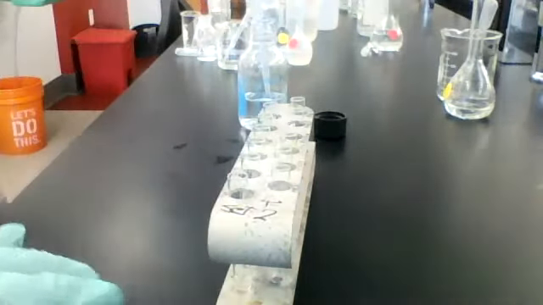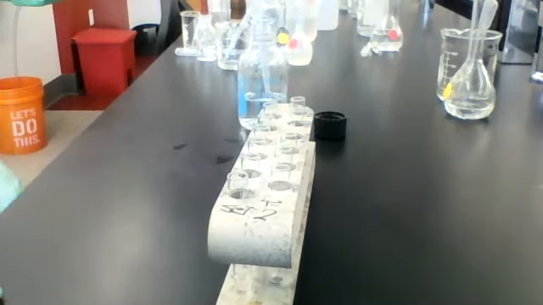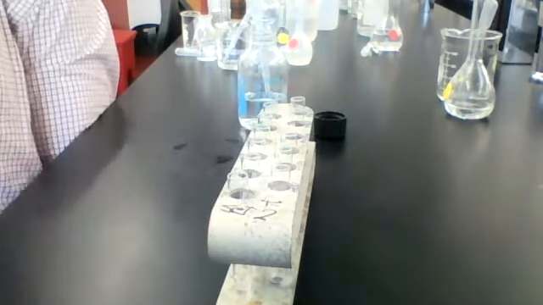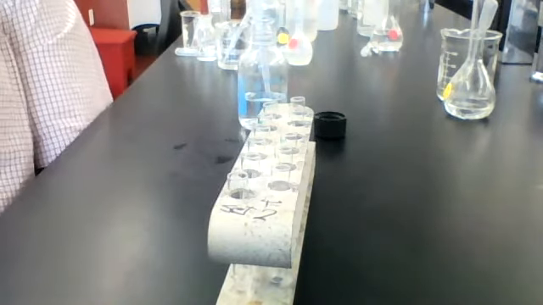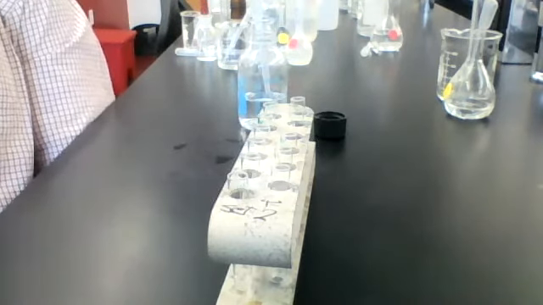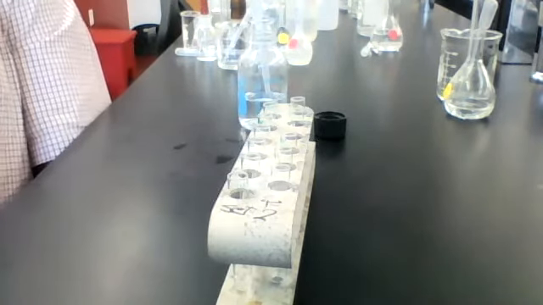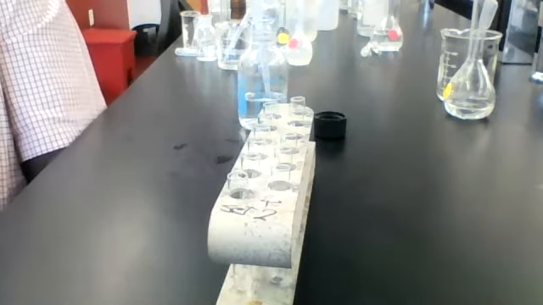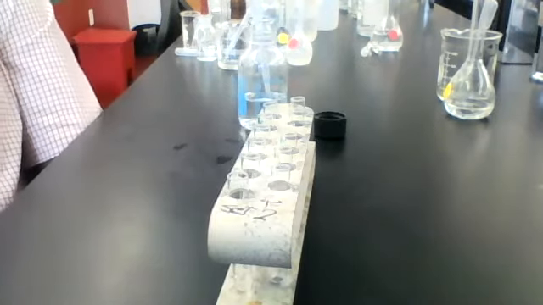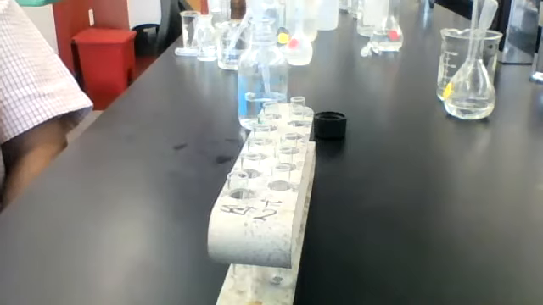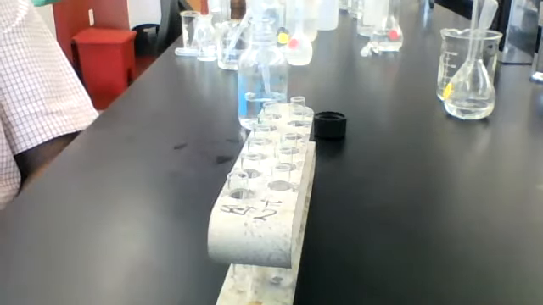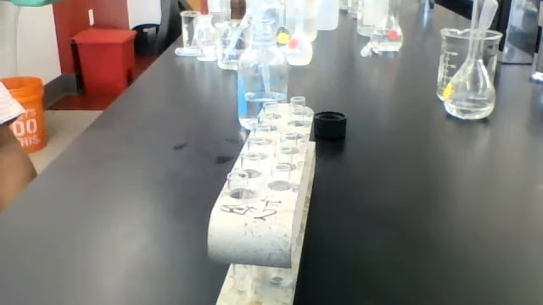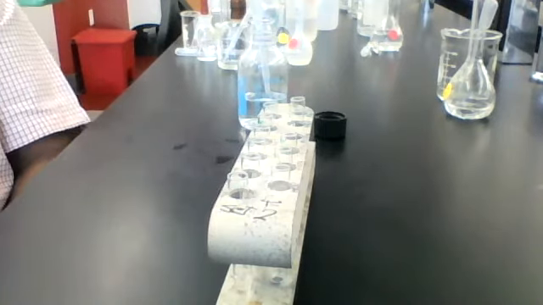Let me know if the tube's warm. Okay. So lots of observations for this one. 3 molar H2SO4 with magnesium. We have intense bubbling, fumes forming. We can hear fizzing. And the tube has gotten warmer. So heat's being released during this single displacement reaction.